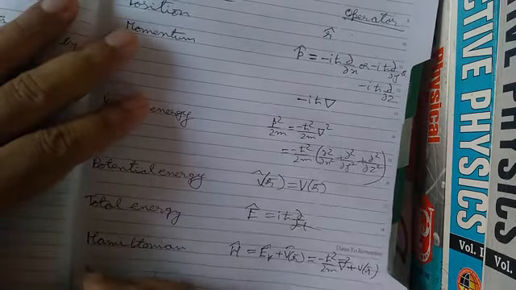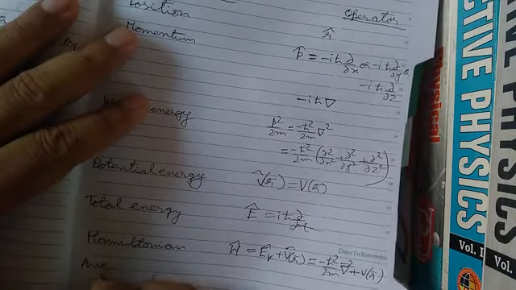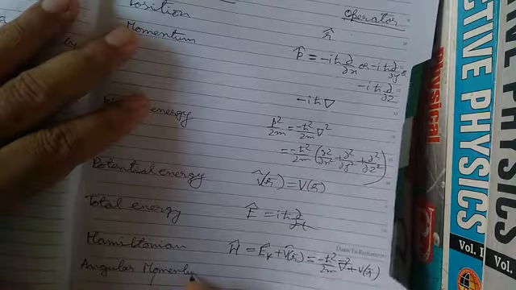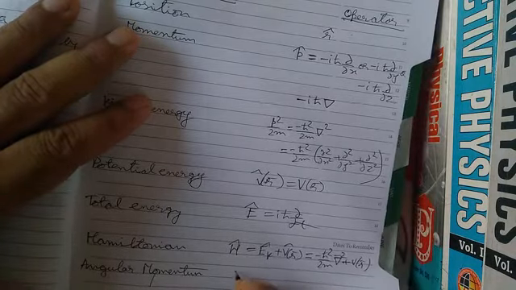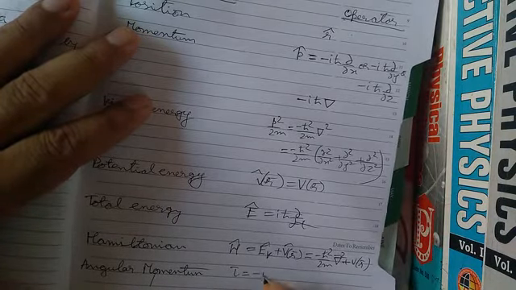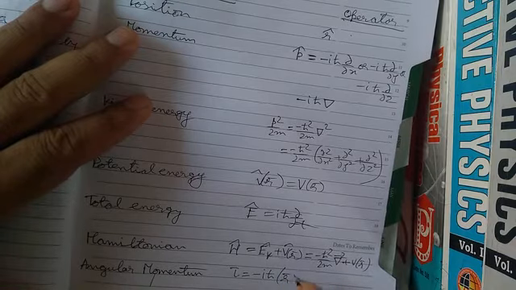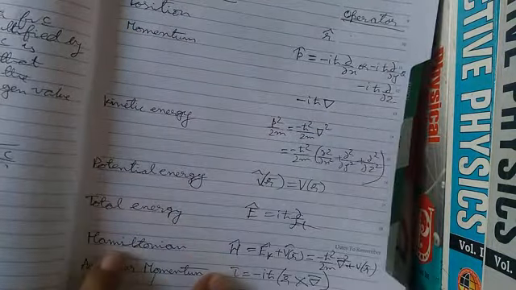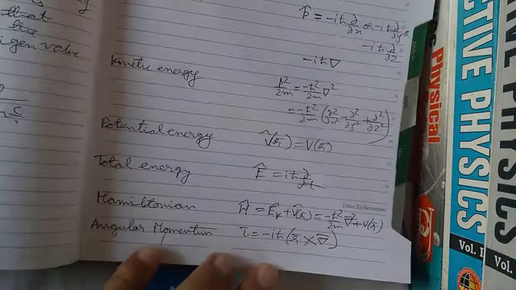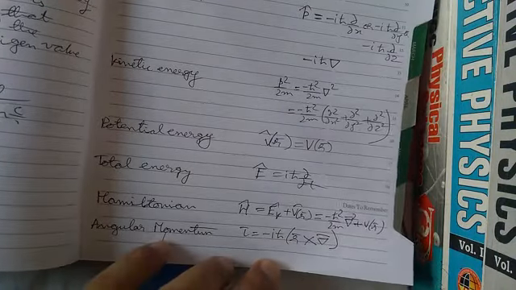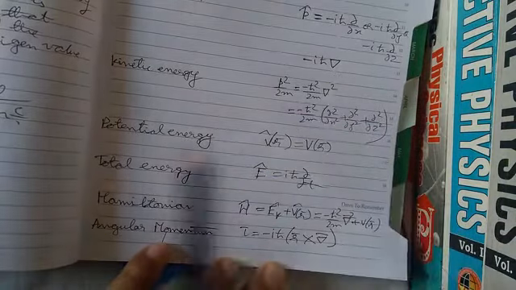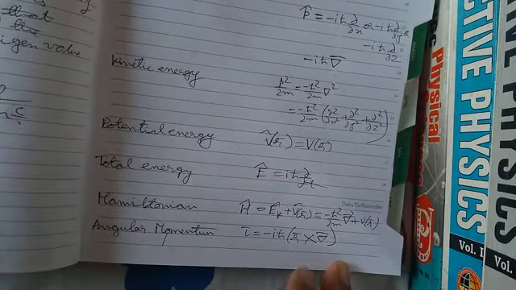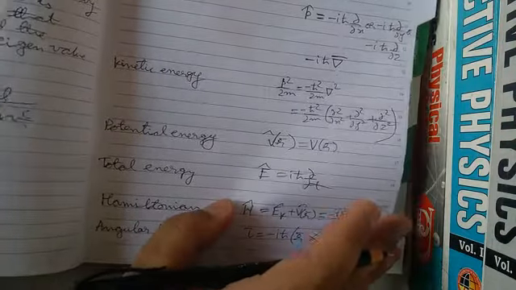Angular momentum operator, how can you write it? L vector is equal to minus i h cut, r vector cross del vector, meaning angular momentum is r cross p, right? Angular momentum is basically r cross p. Now p is what? p is minus i h cut del vector.